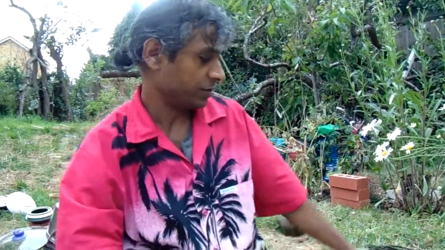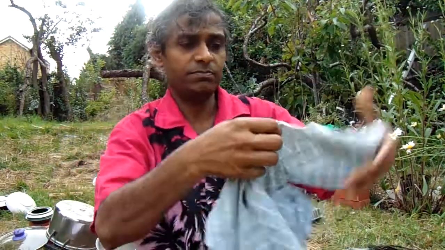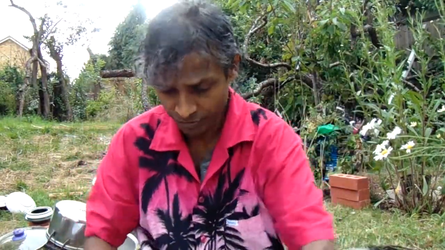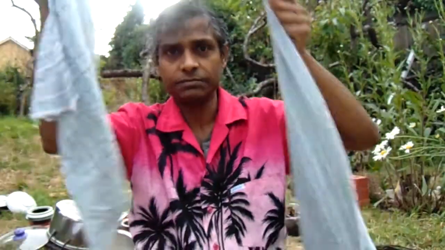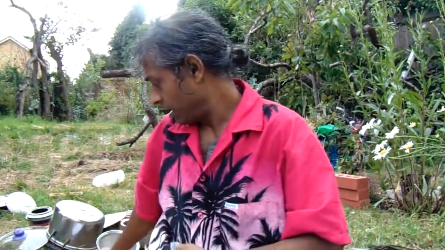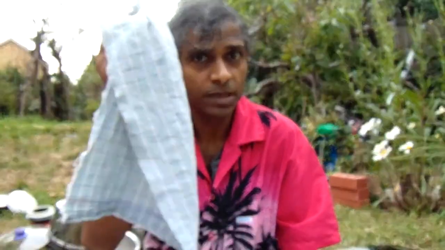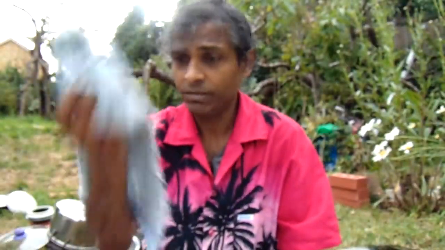Never use tissue paper or anything like that. This is basically a cotton towel, an old one, so we use this. Never use tissue paper; it could be contaminated. This cloth, you can wash it with soap and reuse it as many times as you like, so this is clean.